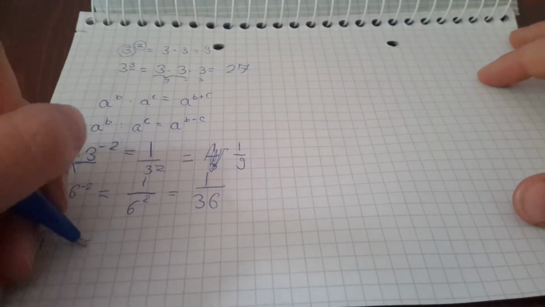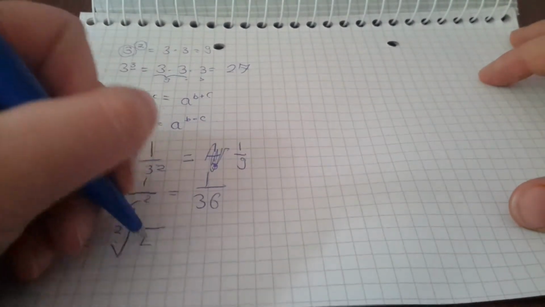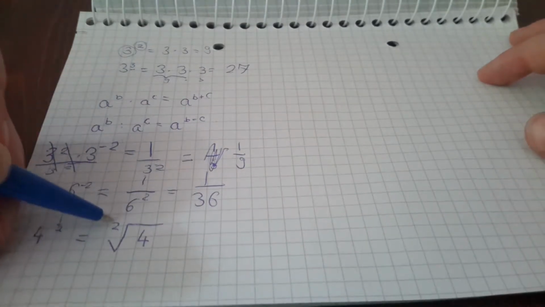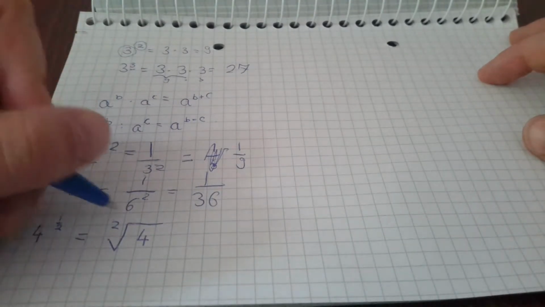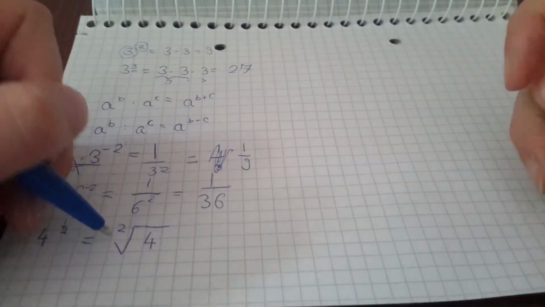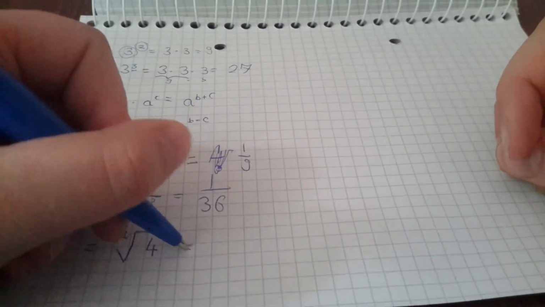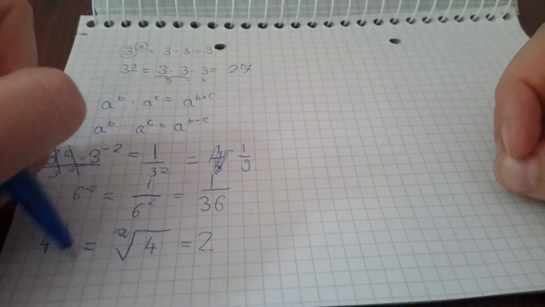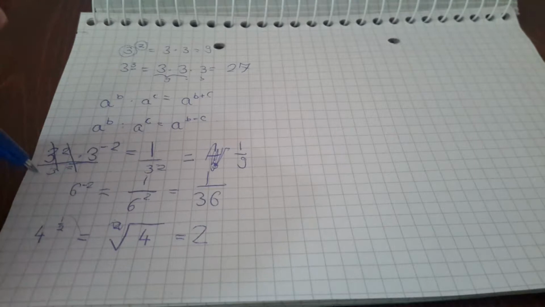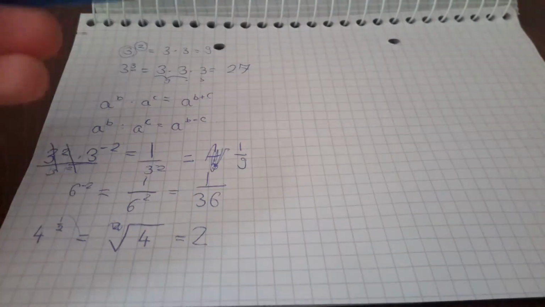That equals the square root of 4. The 2 just means rooting, so we can forget that, and the square root of 4 equals 2.